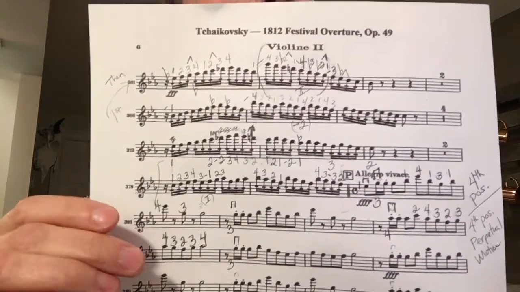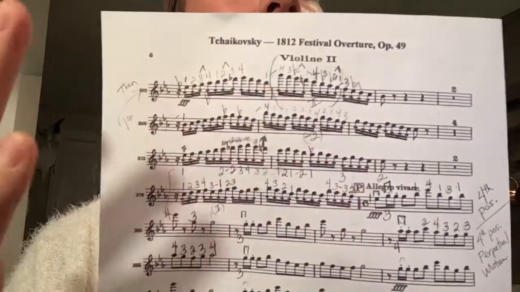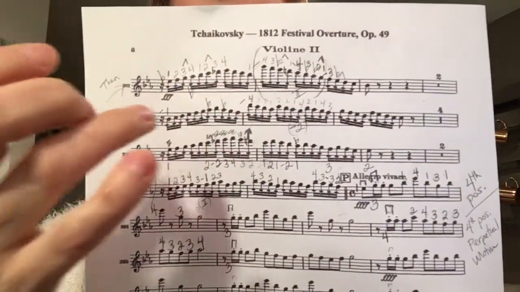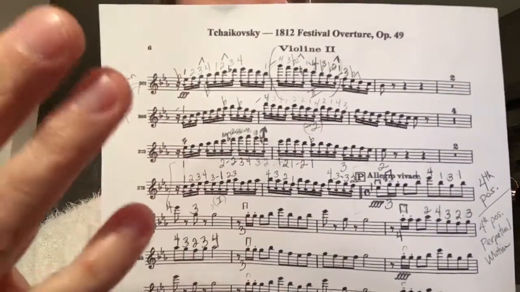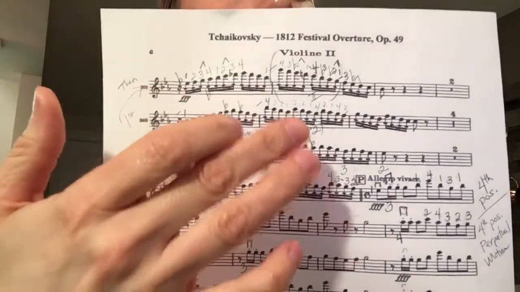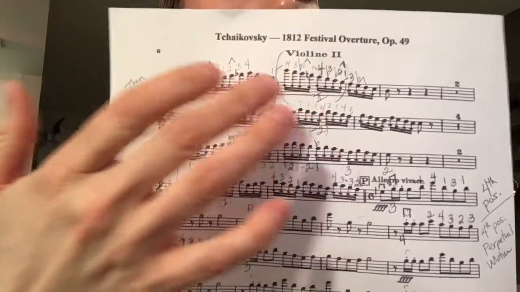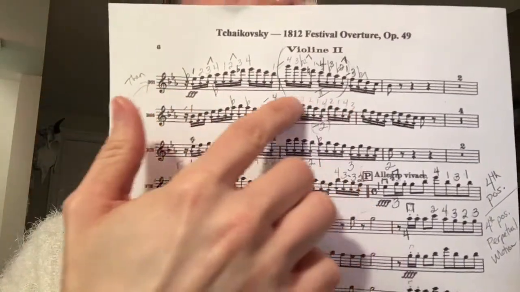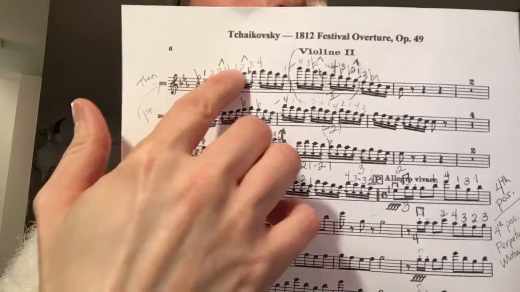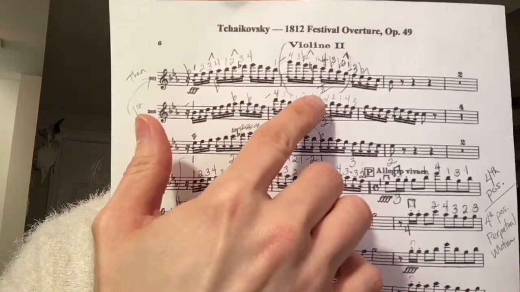So we have finger numbers and we have string numbers, and we also have position numbers, right? That can be very confusing. Does it mean 2nd position? Does it mean 2nd string? Does it mean 2nd finger? What is it, right? So a little system that is used is that numbers are for finger numbers. Roman numerals are string numbers, okay?